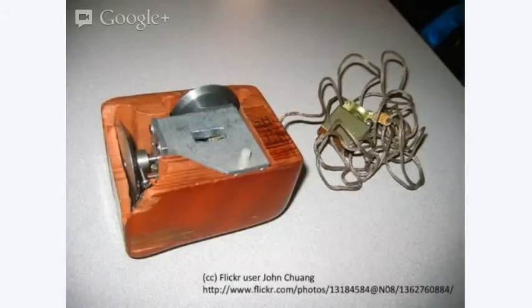And here's just a close-up view of the first mouse, the very first one. You can see it was just hacked together out of a block of wood, and this mechanism from an engineering digitizer.